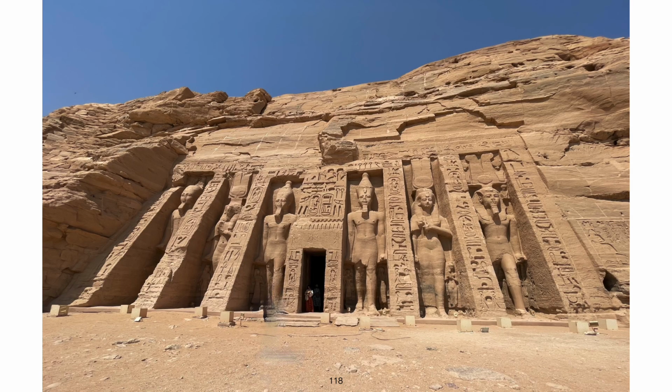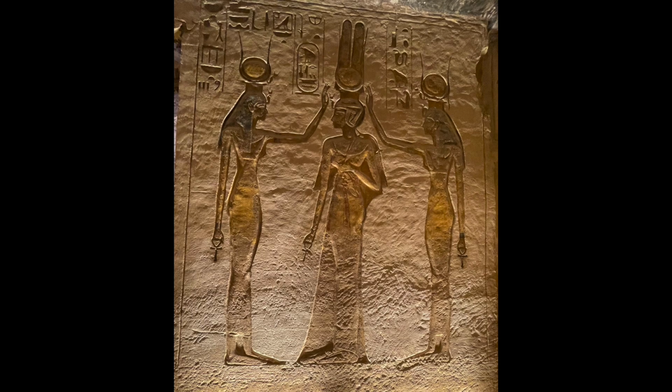So this is the second temple, and this was dedicated to Mother Goddess Hathor. And this is a lovely scene inside the temple showing goddesses protecting Queen Nefertari.